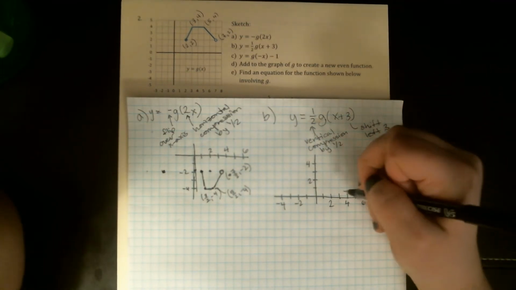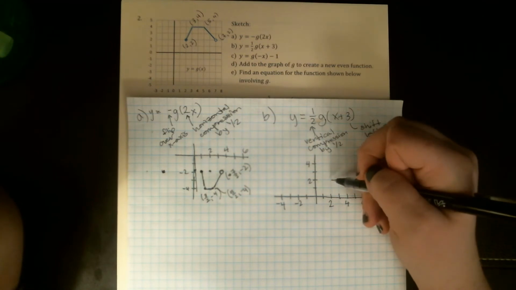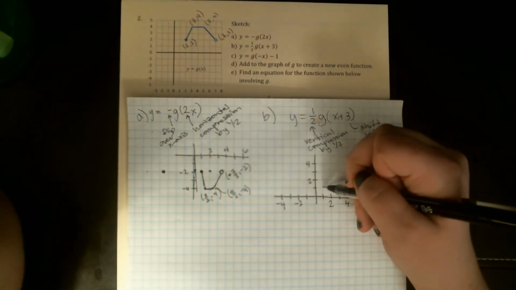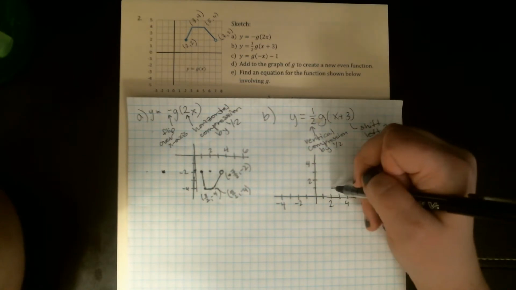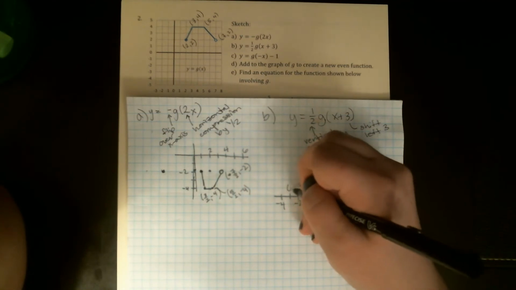Okay, so if I start with 2, 2, I do a vertical compression by 1/2. It'll move it to 2, 1, and then I shift left 3. It'll end up at negative 1, 1.